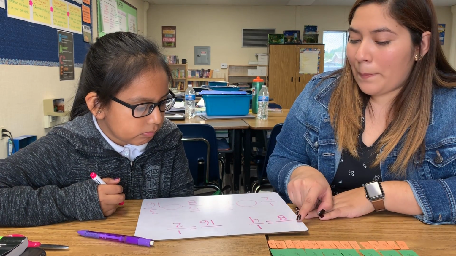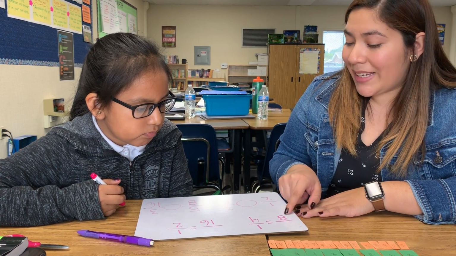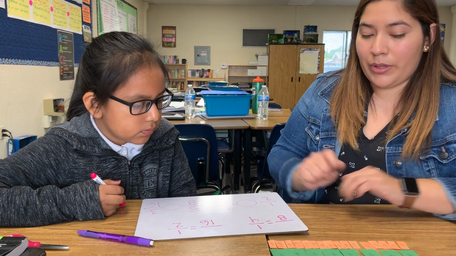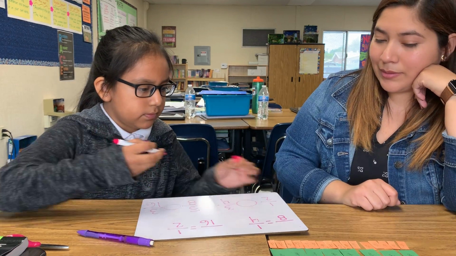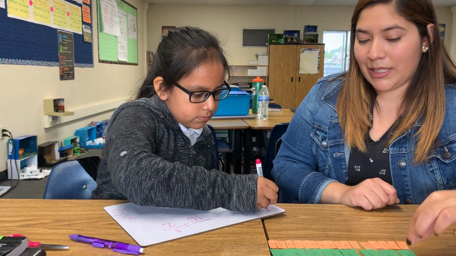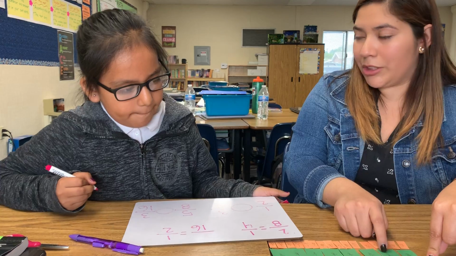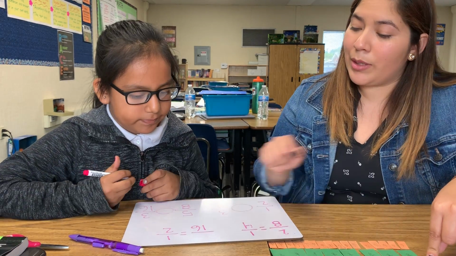So we have blank 8ths. So how many 8ths go into 1/4? 2. Let's go ahead and write it. Because we looked at the 1/4 and we counted 1, 2, right? Okay, what about our next one?